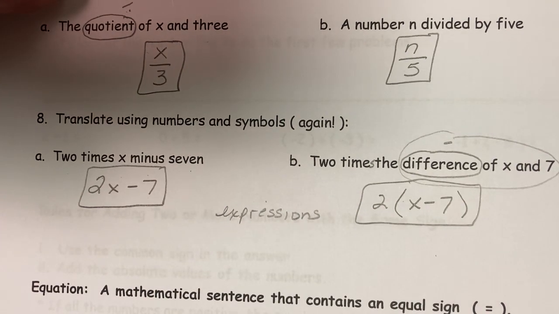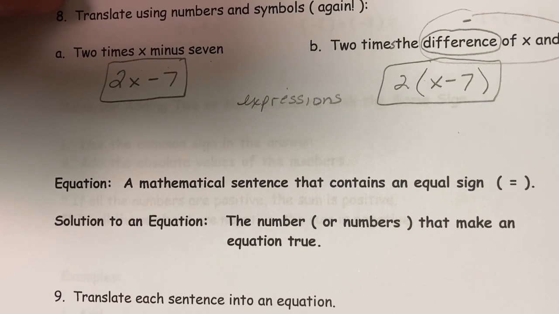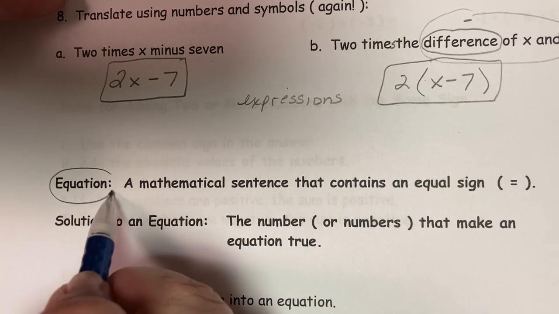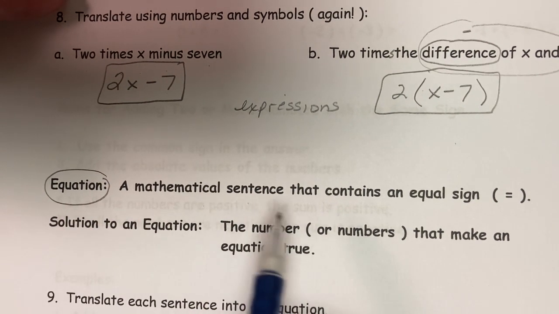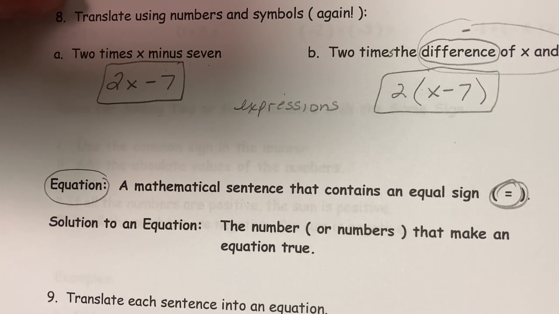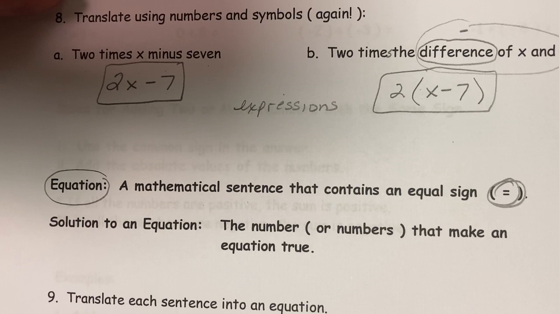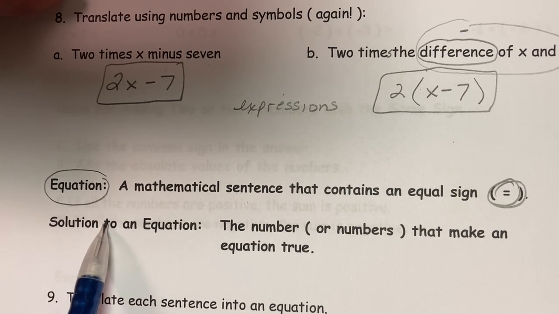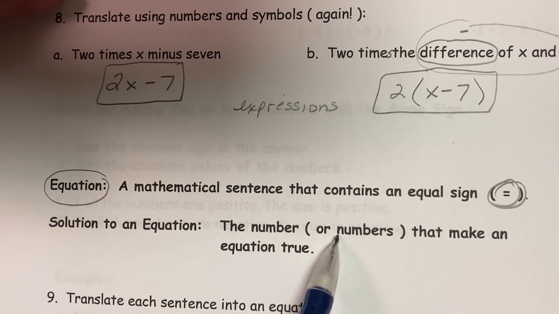There's the word. Now let's take it one step further and let's look at what an equation is. Well, an equation is a mathematical sentence that contains an equal sign. There's the key. An equation will always contain an equal sign. What we do with equations is we solve them and we find solutions. So a solution to an equation would be the number or numbers that make the equation true.